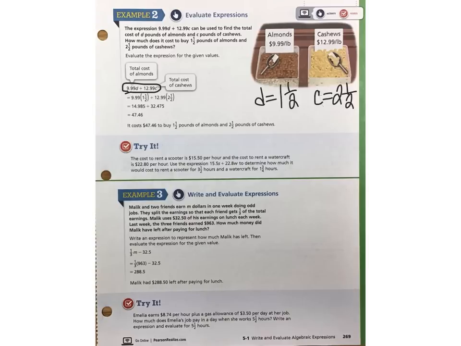When I take the price of almonds and multiply times 1 1/2, then I get the cost for 1 1/2 pounds of the almonds. I'm going to do the same thing with the cashews. $12.99 times the 2 1/2. Remember, the 2 1/2 represents how many pounds of cashews you're purchasing.